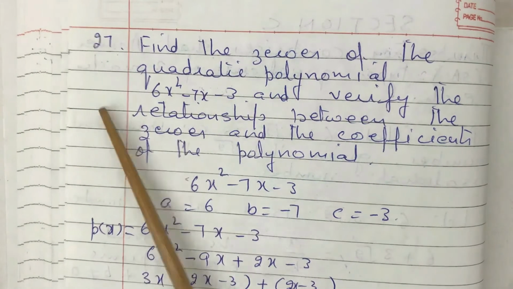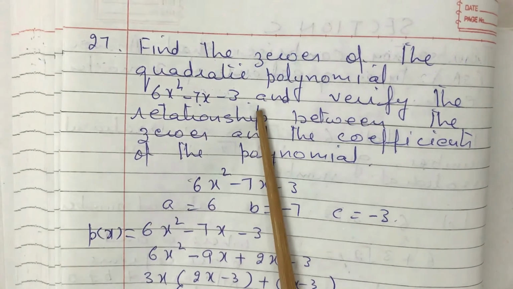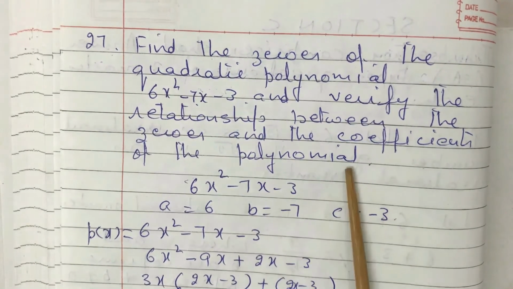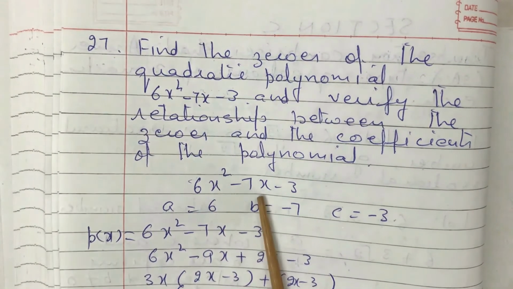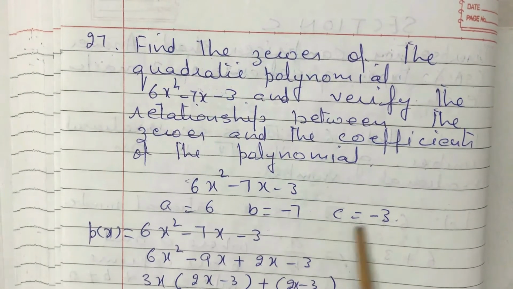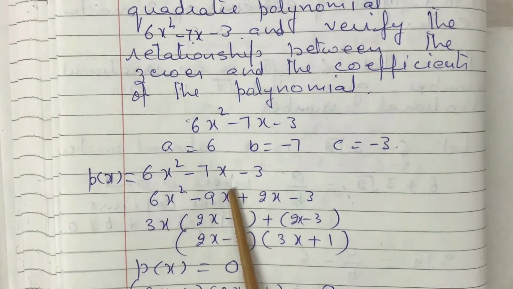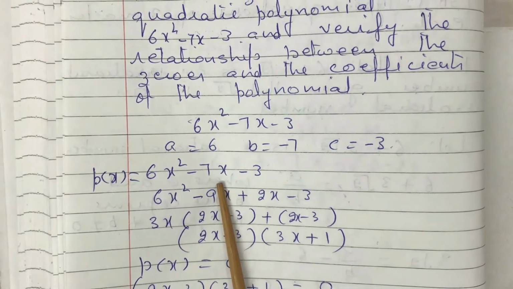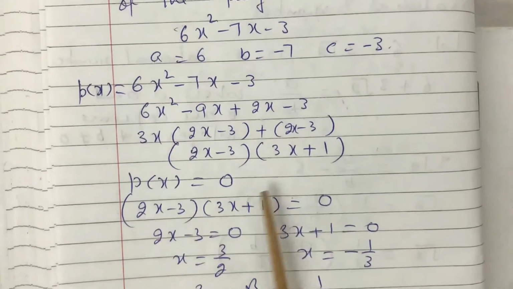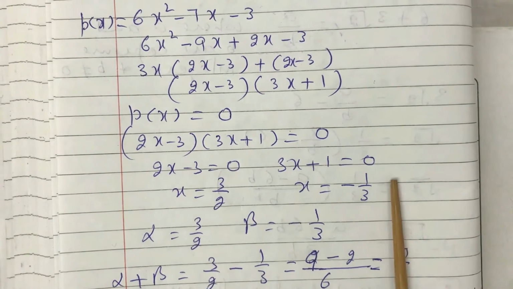Now 27th question. Find the zeros of a quadratic polynomial 6x square minus 7x minus 3 and verify the relationship between the zeros and coefficients of the polynomial. Now 6x square minus 7x minus 3 is a polynomial. Here a is 6, b is minus 7, c is minus 3. We have to find its zeros. So split the middle term. You will get 2x minus 3, 3x plus 1 equal to 0. So I have two values of x. One is 3 by 2, one is minus 1 by 3.